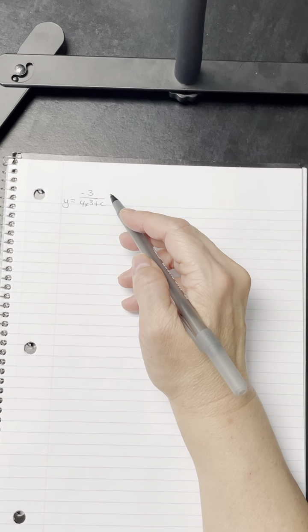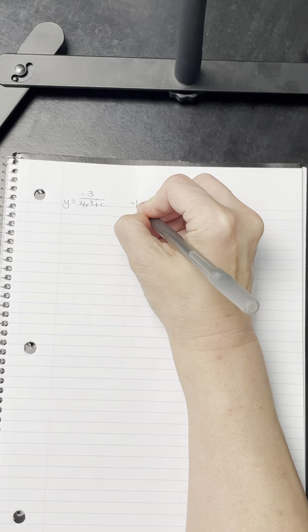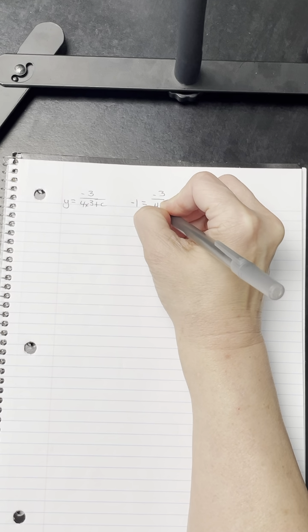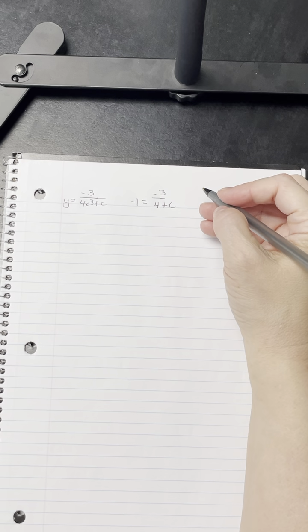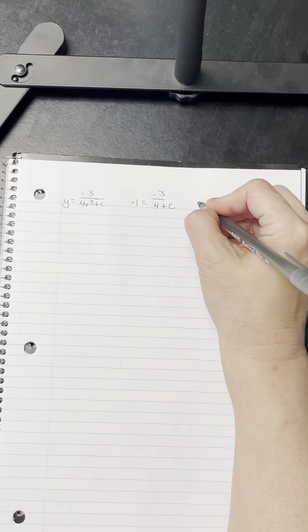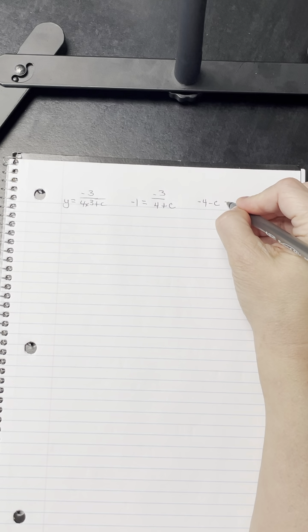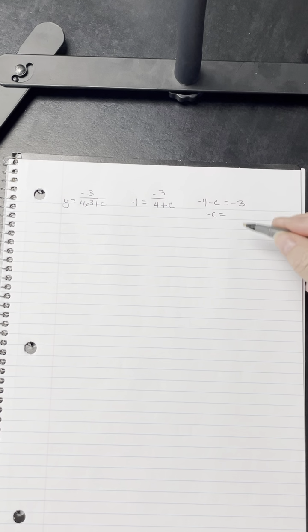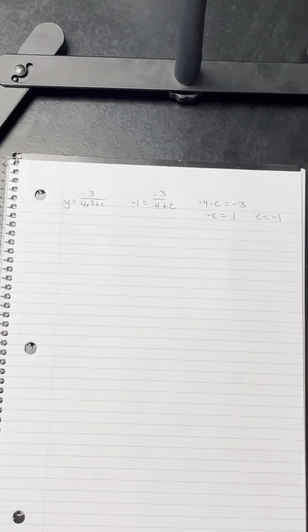So we're plugging in that 1 and -1, and that will give us -1 equals -3 over 4 plus c, because we're plugging in 1 for the x. Then that gives us -4 minus c, and when I multiply it over here with the -1 equals -3. So -c equals, add the 4, 1, then that's going to make it c equals -1.